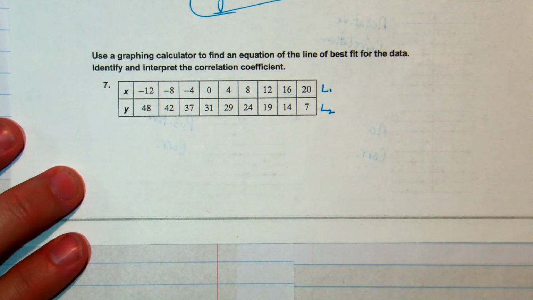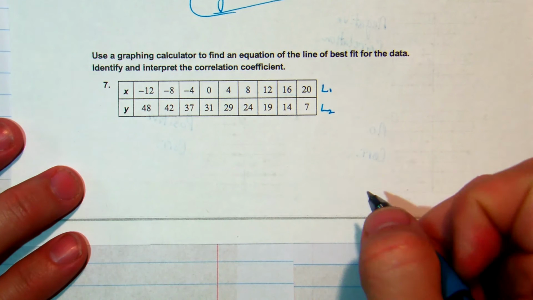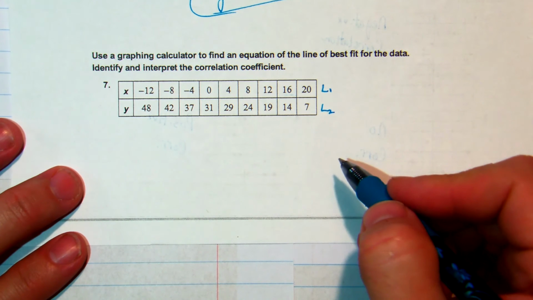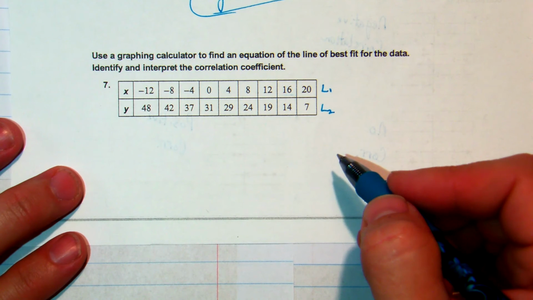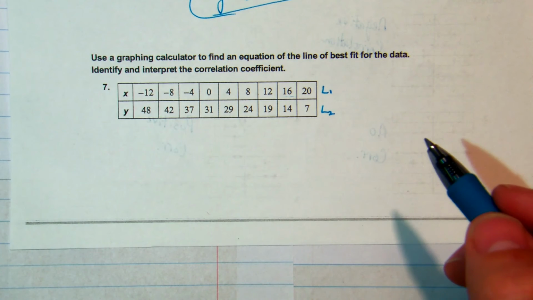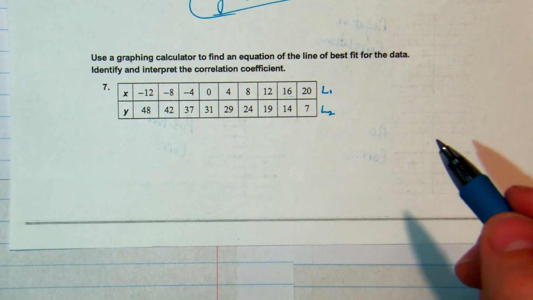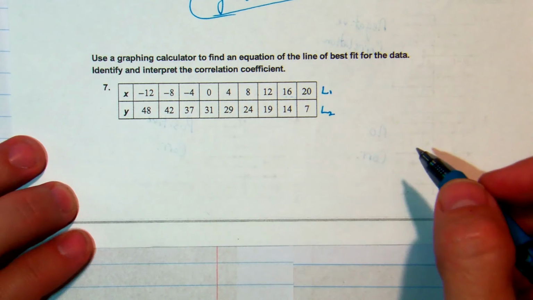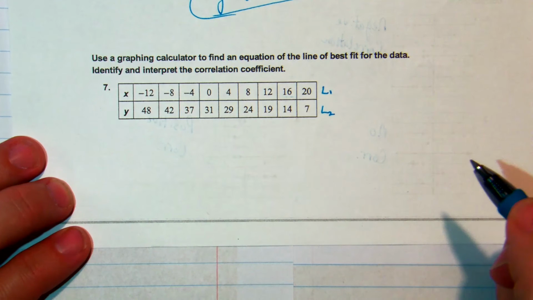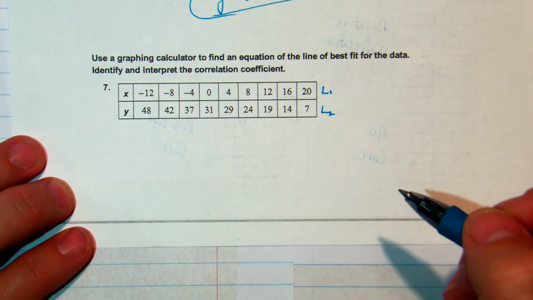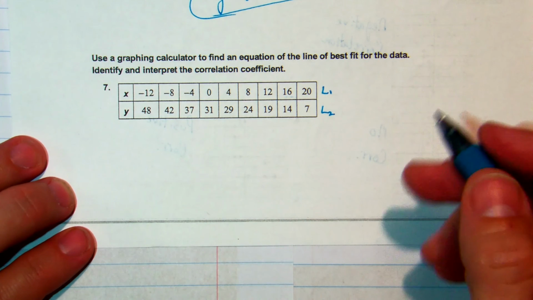Then once you get those in, you will hit stat again. You'll arrow over to calculate, and then you'll go down to linear regression. This is all in class. We've done this. We've explained this in class. Most people should know how to do it. Like I said, I will add a video explaining how to do that with a calculator so that you can see the process being done.